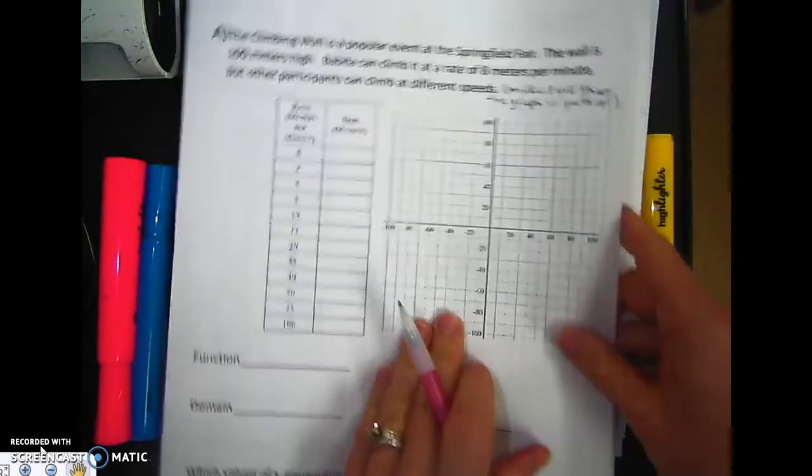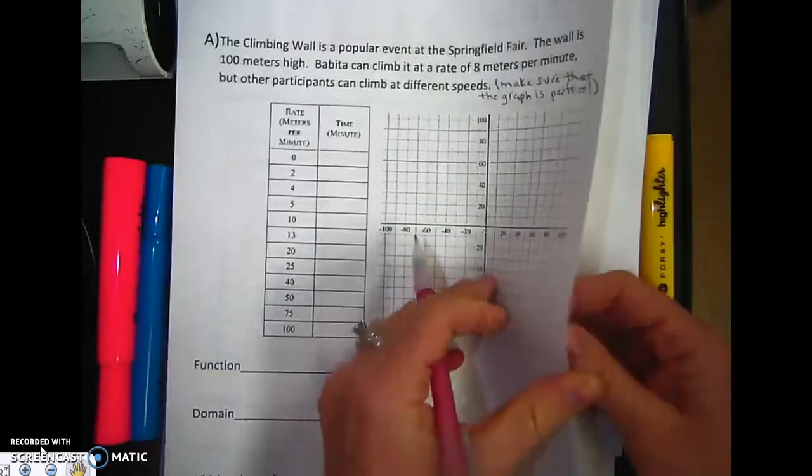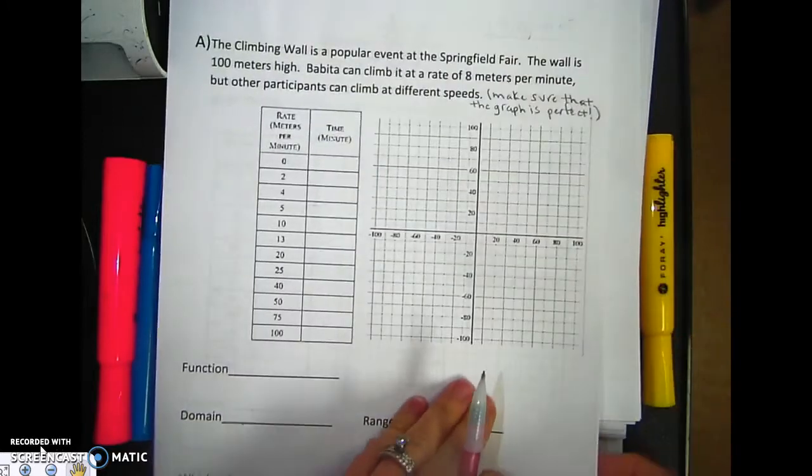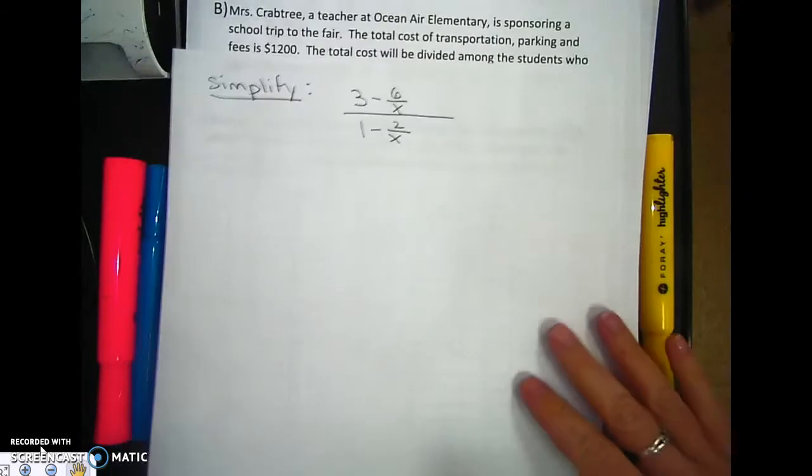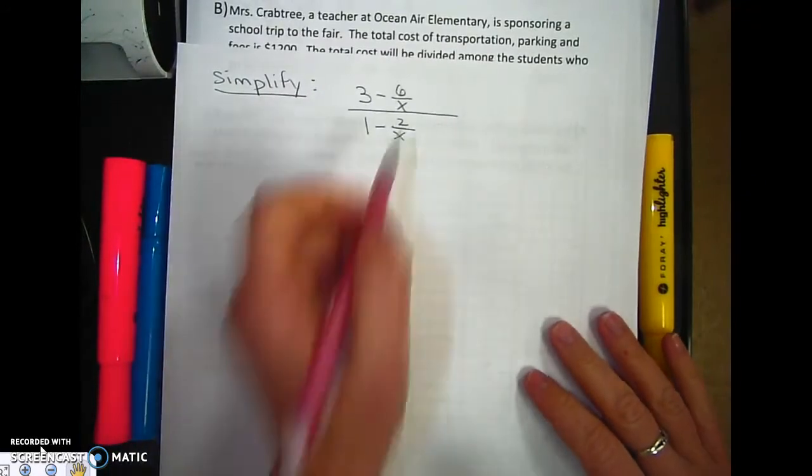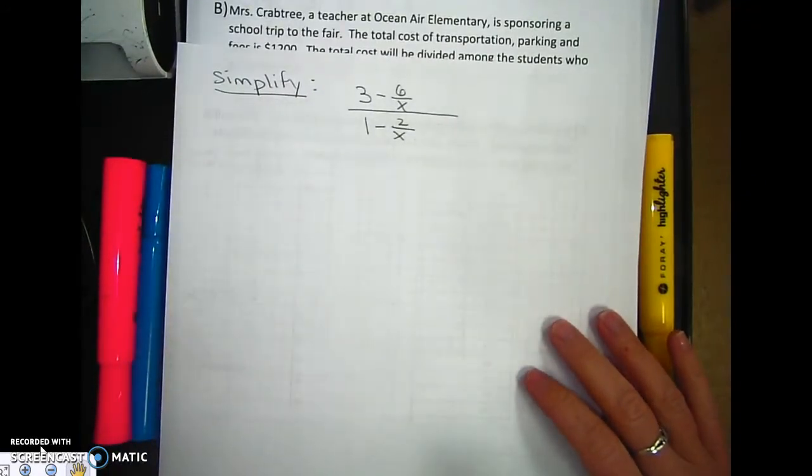Make sure that your graph is perfect. Okay, look at the back. And don't forget that there's a back. Show me the steps.